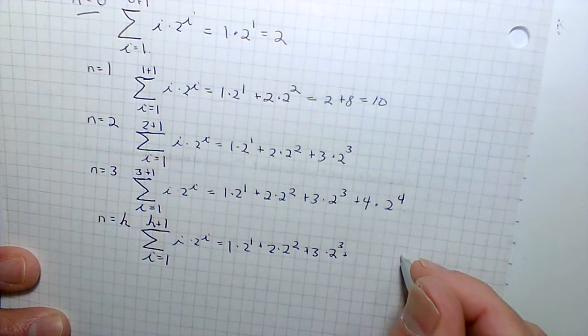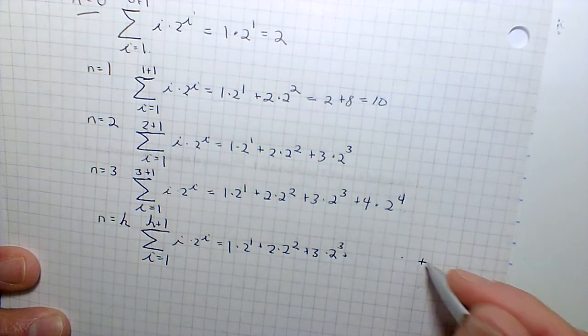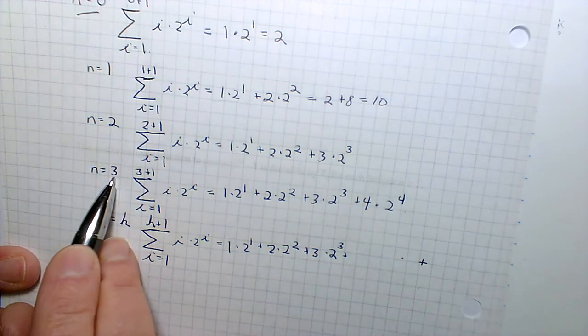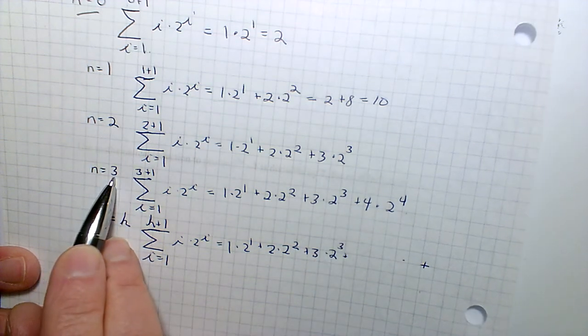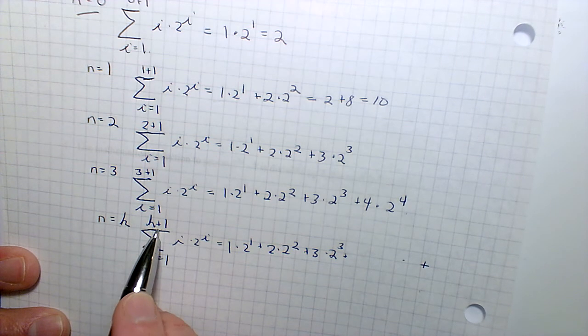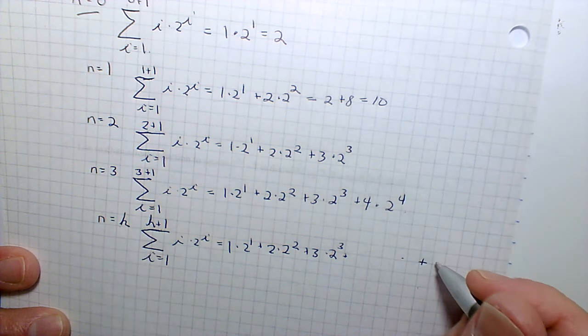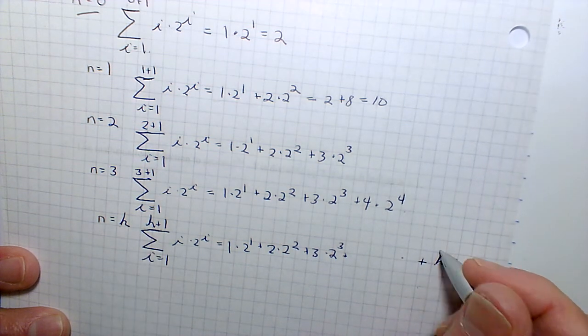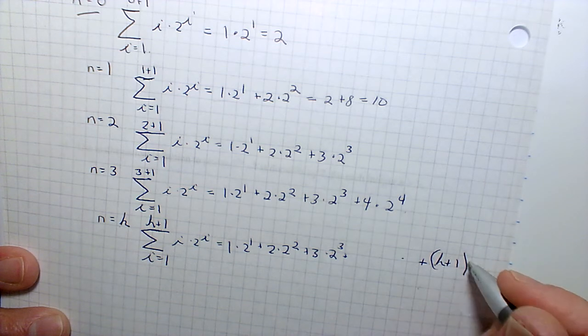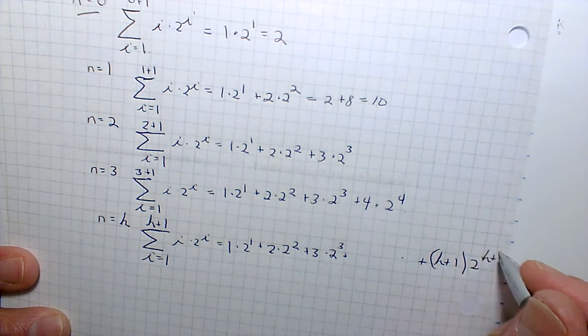But how does it end? What's going to be the last term? Well, you notice the last term here was 1 more than n. So our coefficient out here is going to be k plus 1, and our exponent matched that, so it's going to be 2 to the k plus 1.